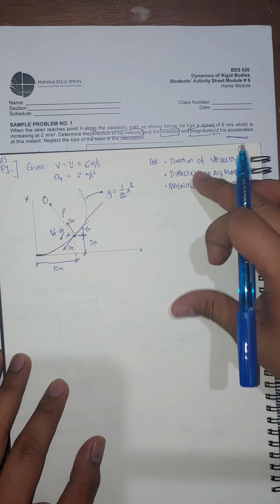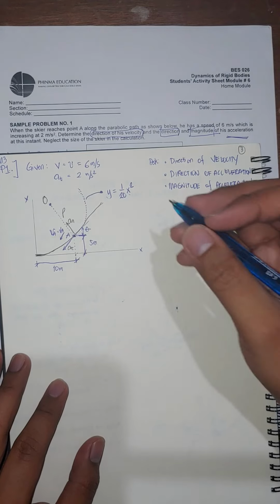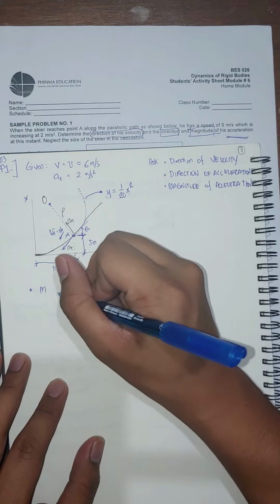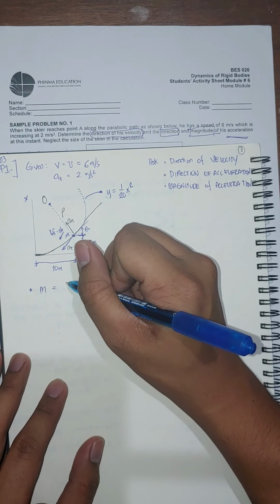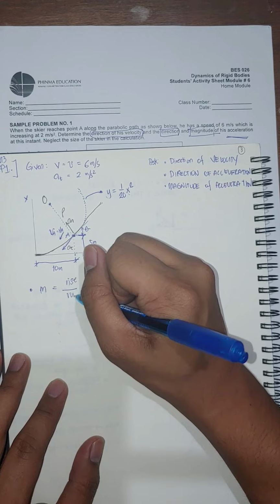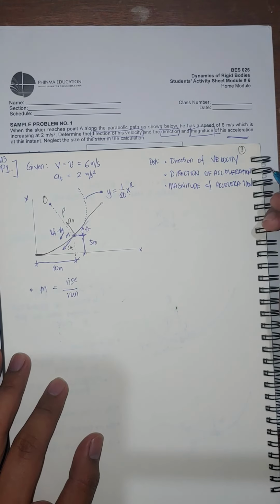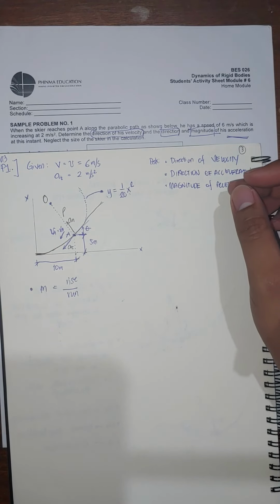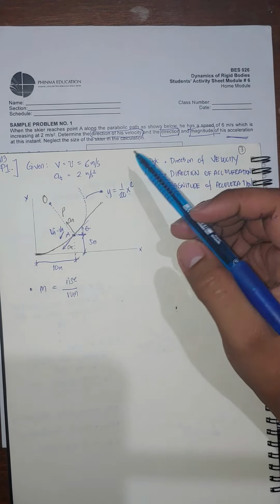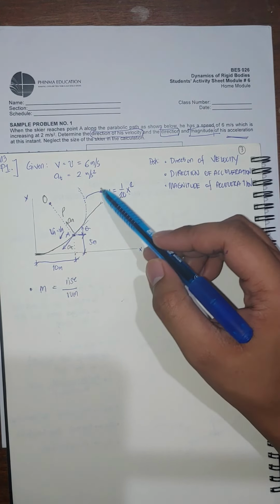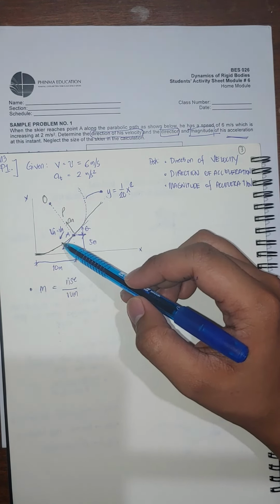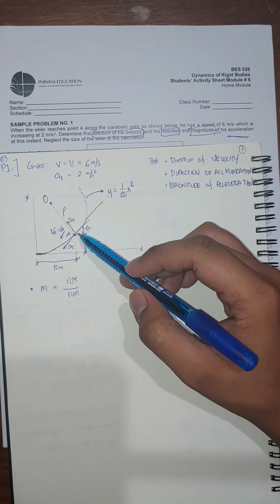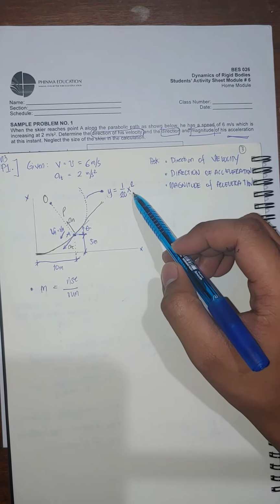So what do we use? If you remember from mathematics, the slope is denoted by the symbol m. The slope is just rise over run. What is the connection between the slope and the velocity? This is the parabolic function, where y denotes distance.